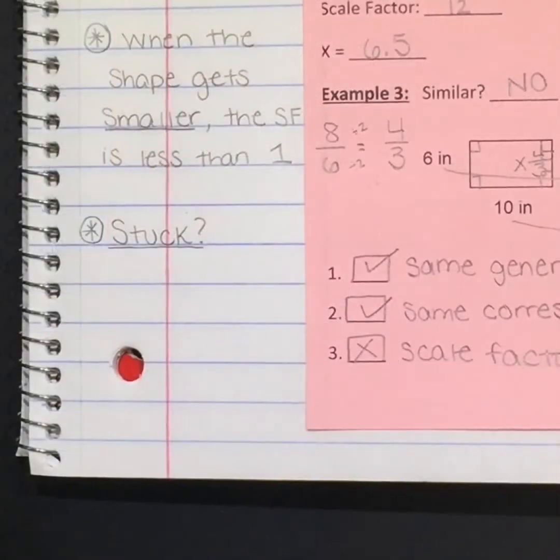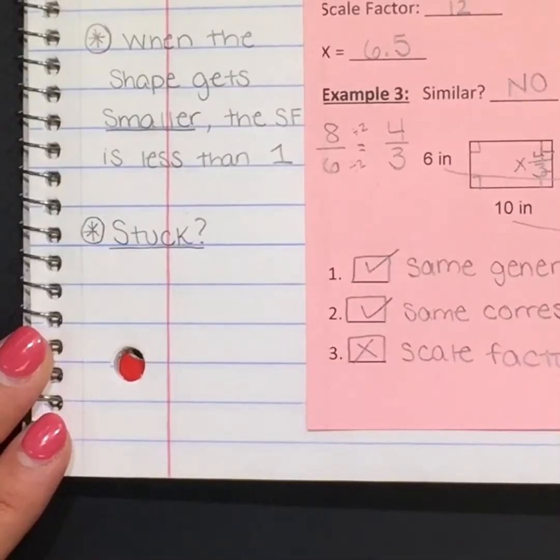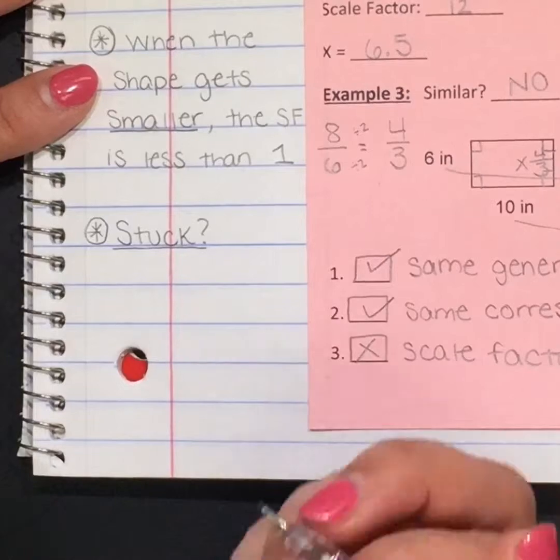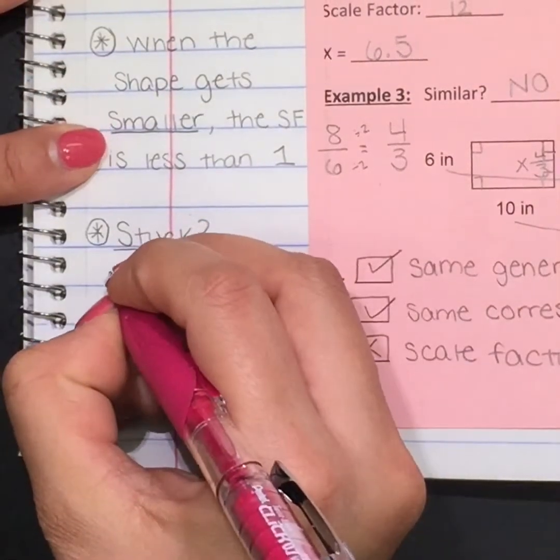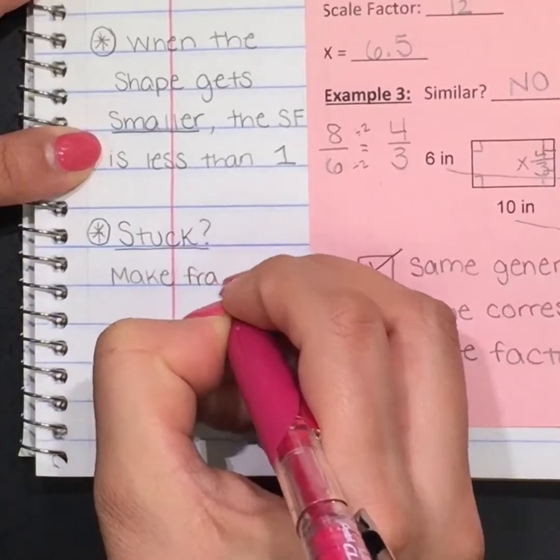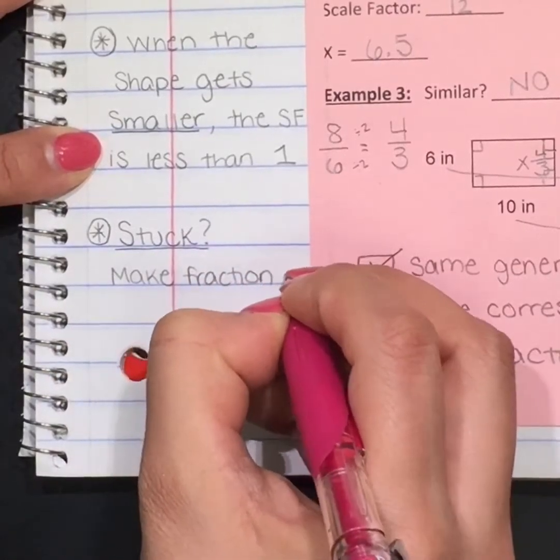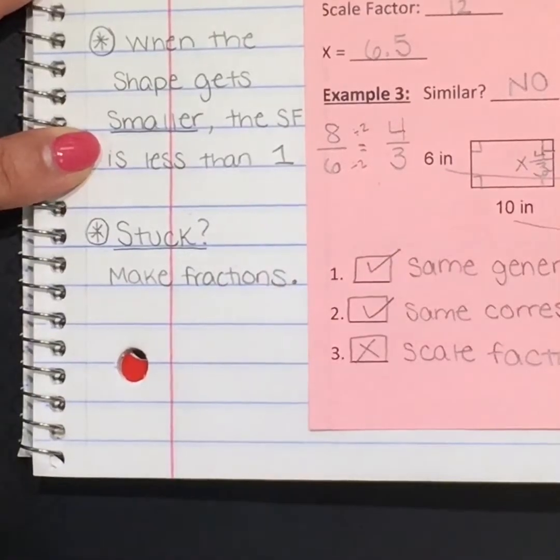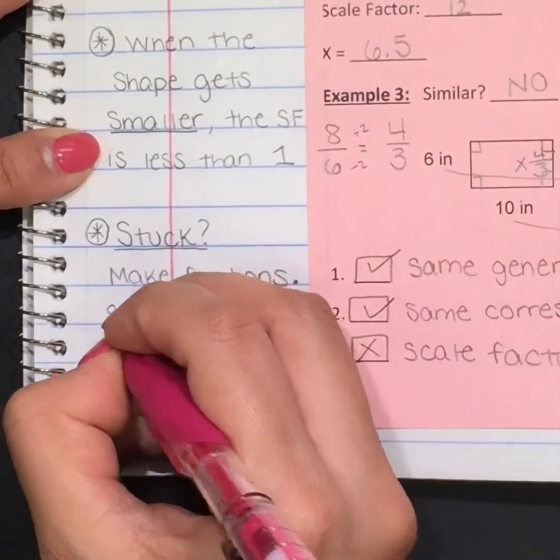And then, like I said, if it's a scale factor that you don't see very clearly, you're going to need to make fractions. And the second number will go on top.